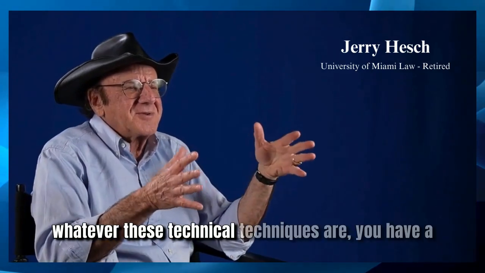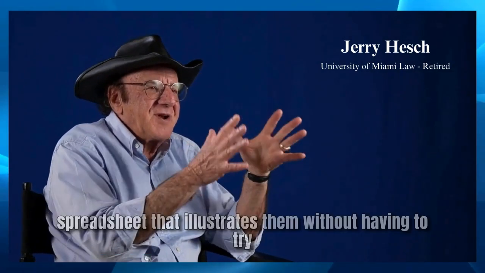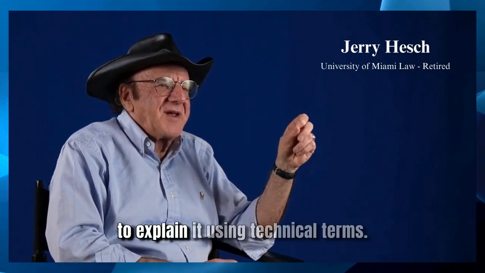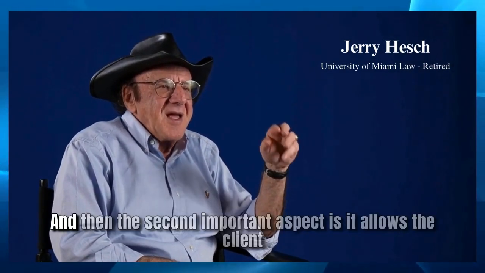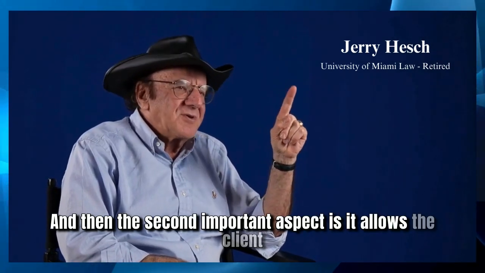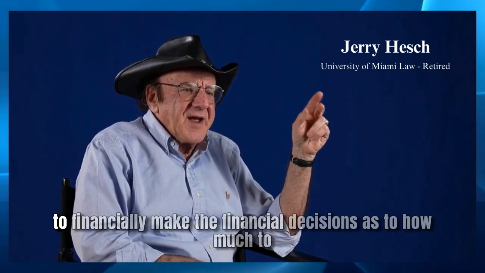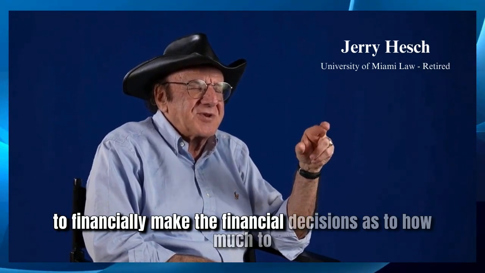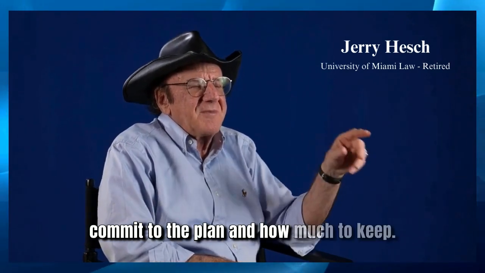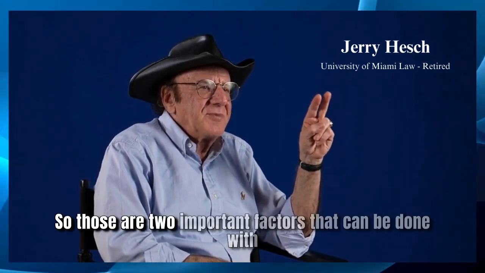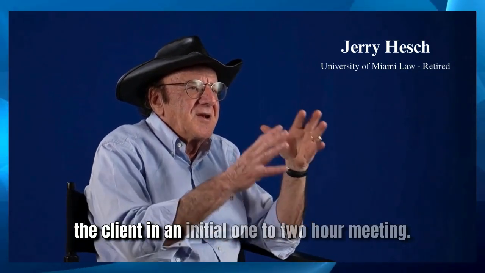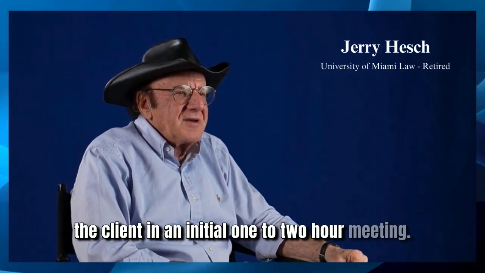Whatever these techniques are, you have a spreadsheet that illustrates them without having to explain it using technical terms. And the second important aspect is it allows the client to make the financial decisions as to how much to commit to the plan and how much to keep. So those are two important factors that can be done with the client in an initial 1 to 2 hour meeting.